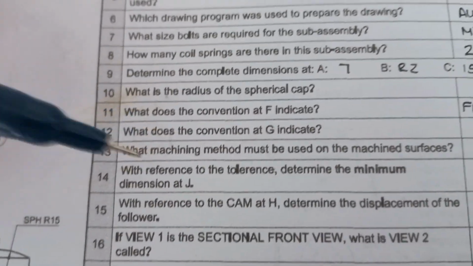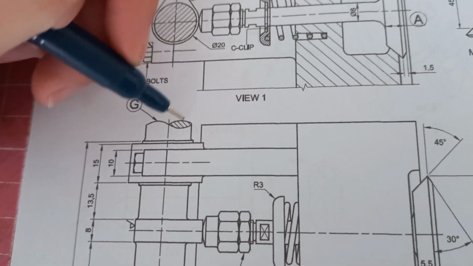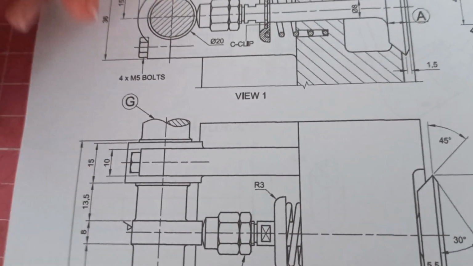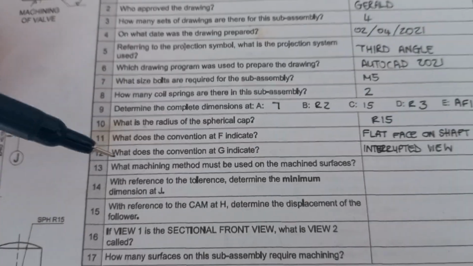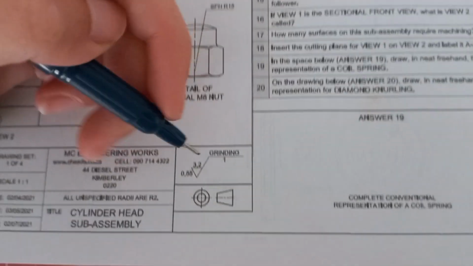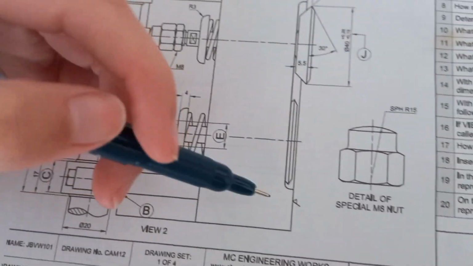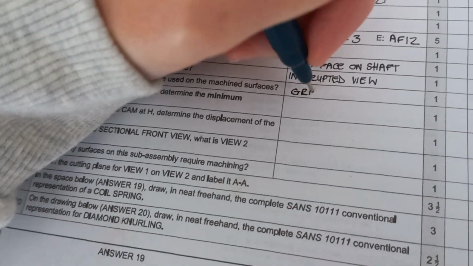What does the convention at G indicate? So we find G, and it will show an interrupted view, or that it continues. So it's very long, so they've cut it. So you can say interrupted view or that it continues. Okay, then they say what machining method must be used on the machined surfaces. This arrow indicates the machining that needs to be done. So there you see one, and it is grinding. So you'll just write grinding.